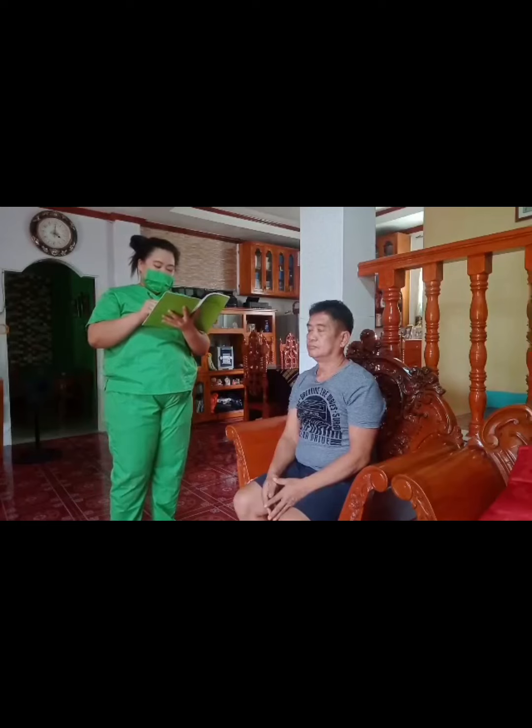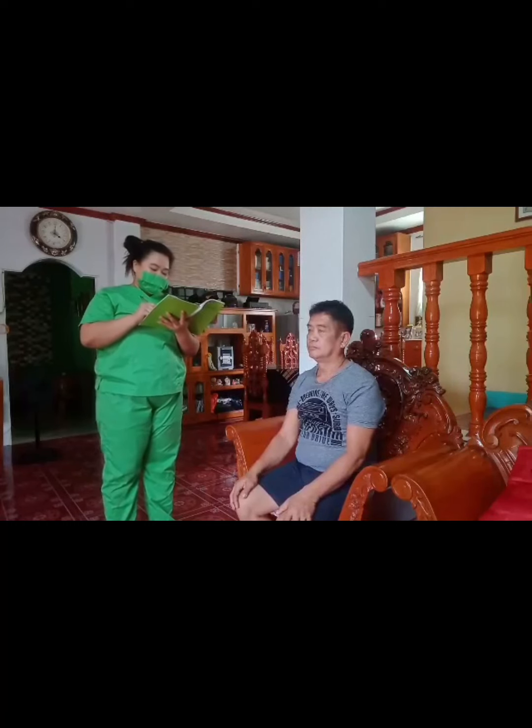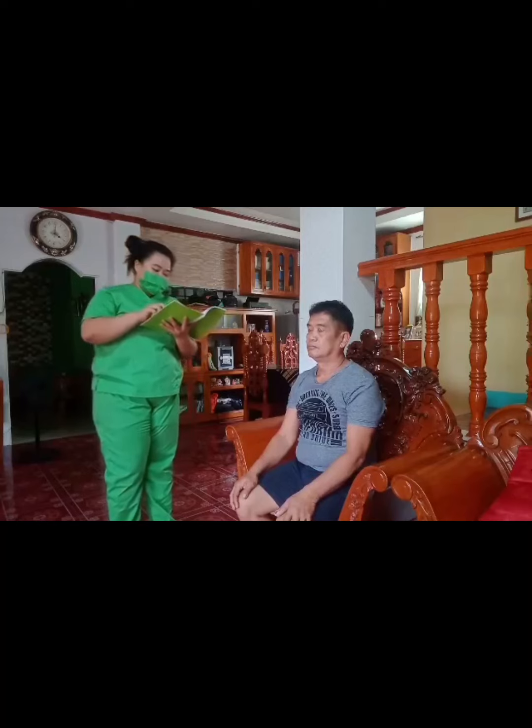Next, I'm going to ask the patient to flex the upper arm to resist the examiner's opposing force, and instruct the patient to abduct the arms, adduct, and do internal and external rotations.